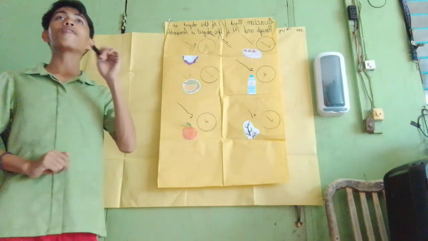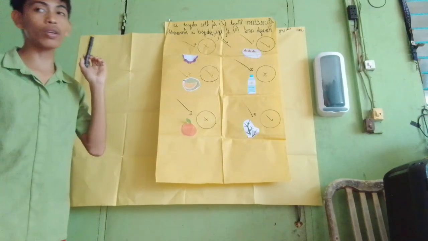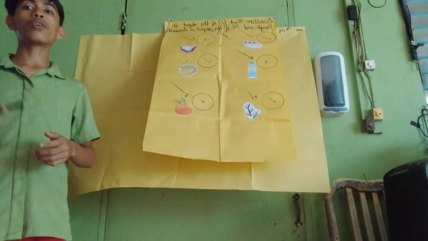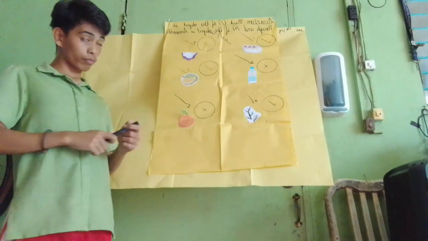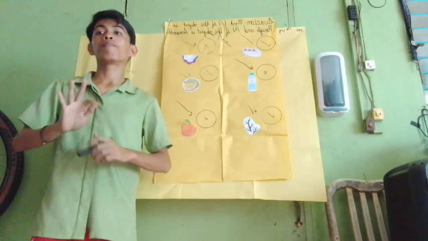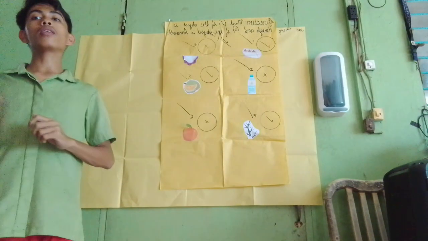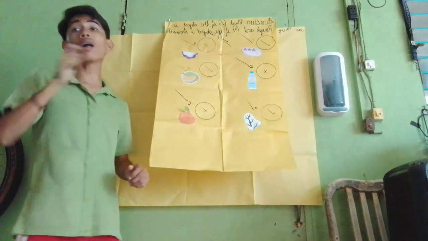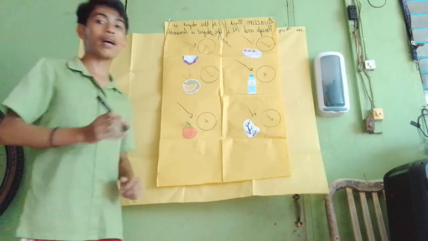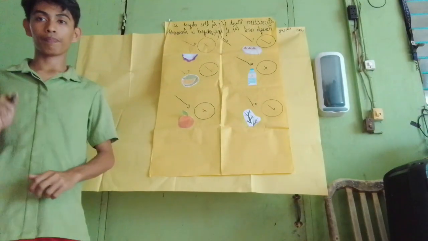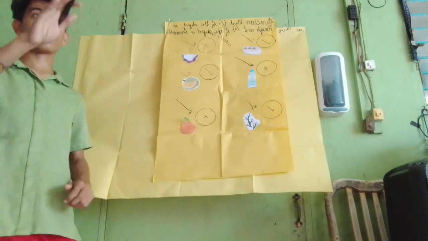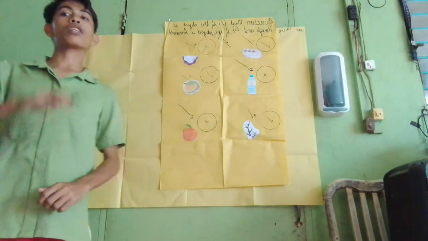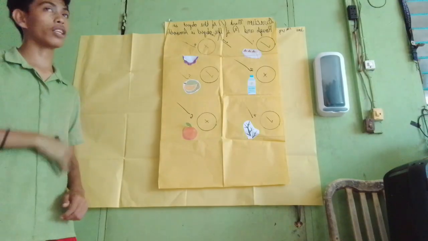So I have questions for Group 3. Only 3. So besides describing, what other method is used in this activity to help you to understand the properties of solids? So yes, by measuring the object. Very good.